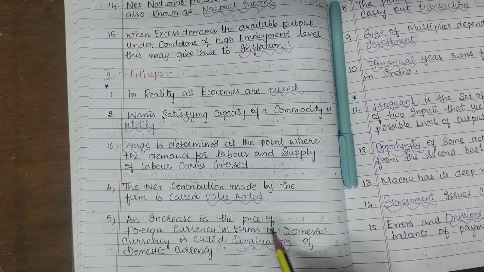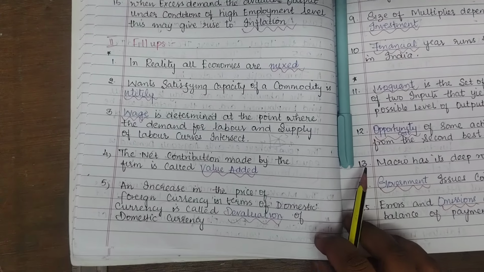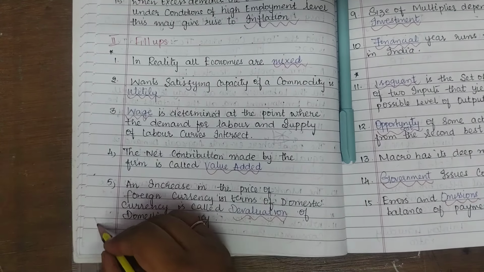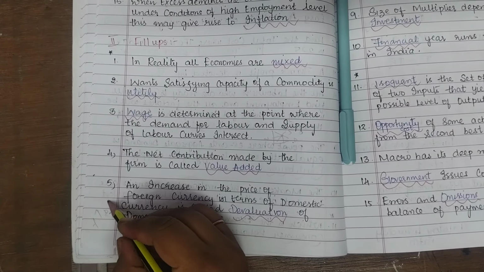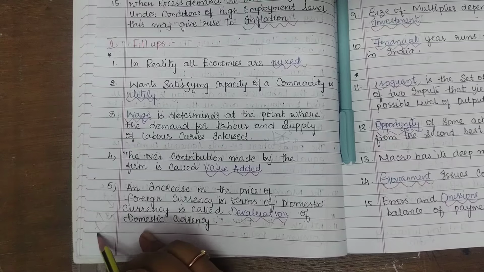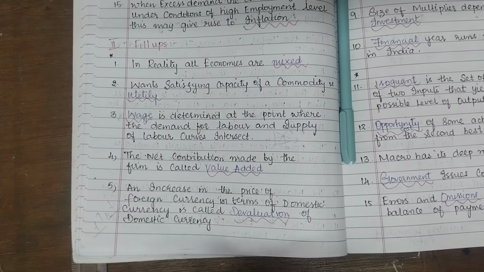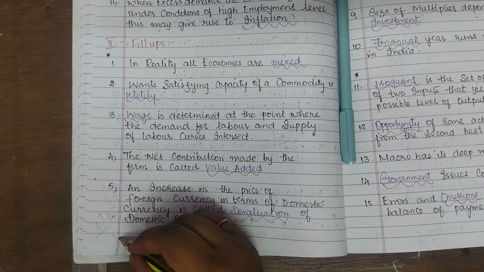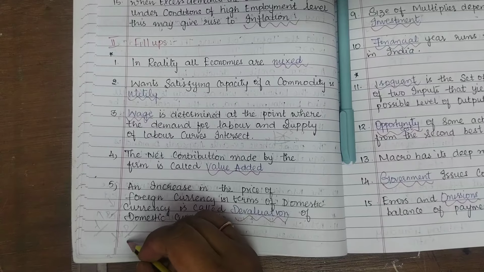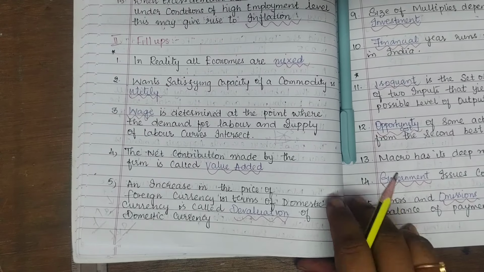An increase in the price of foreign currency in terms of domestic currency is called devaluation. If the foreign currency price is increasing and the domestic currency price is decreasing, then it is the devaluation of our currency and revaluation of foreign currency. And sometimes if foreign currency is falling and domestic currency price is increasing, then it is revaluation of our country's currency and devaluation of their currency.